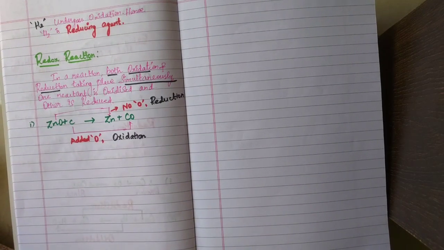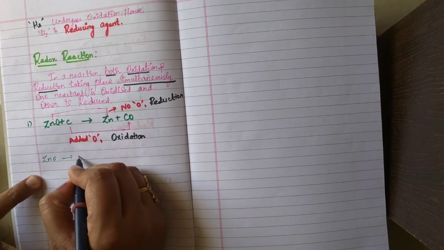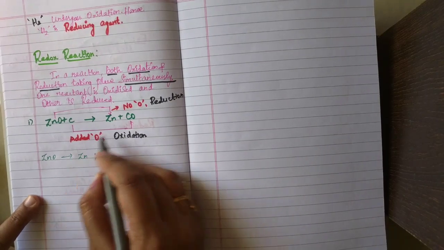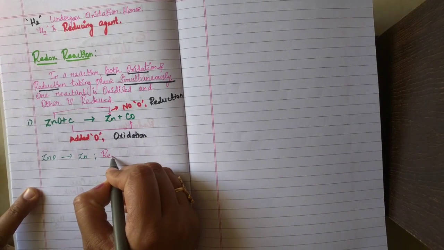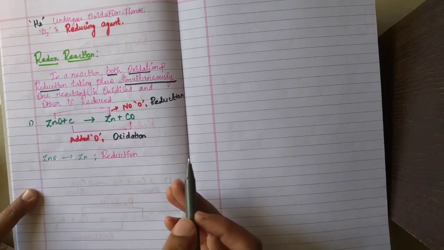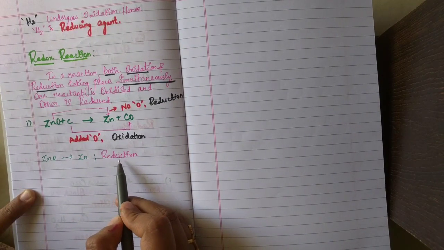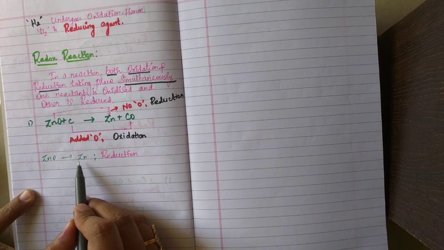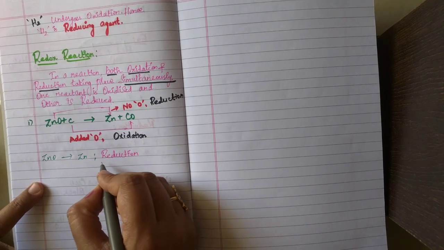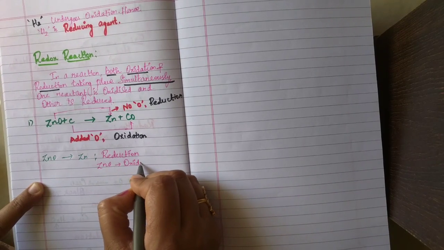So see here, now I am writing here, ZnO to zinc. What happened here? ZnO to zinc is reduction, right? And which is the oxidizing agent, students? Here reduction reaction takes place, so the agent is opposite. Agent is a substance, not the product. So here ZnO is an oxidizing agent.